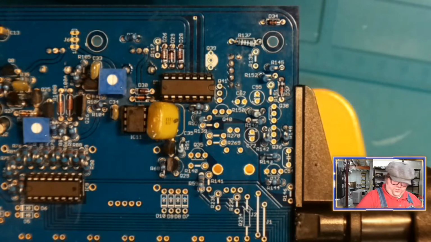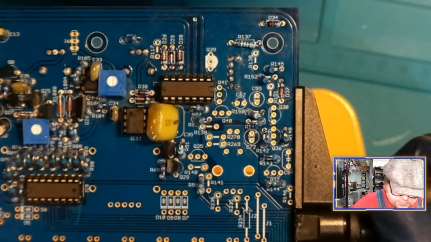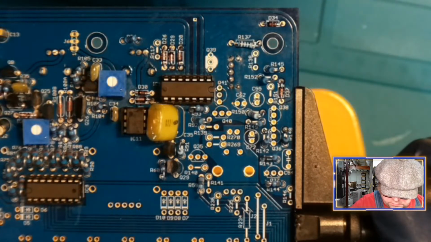All right, so I've got R117. R117, yeah, alright.